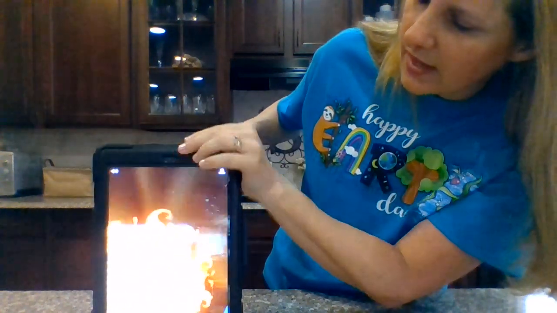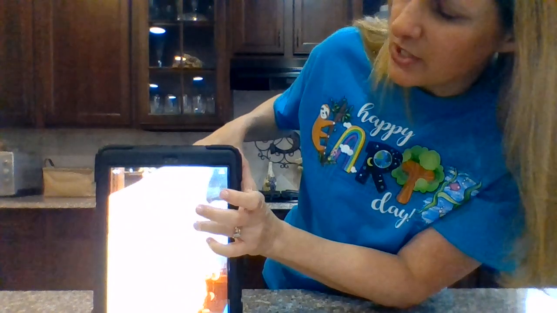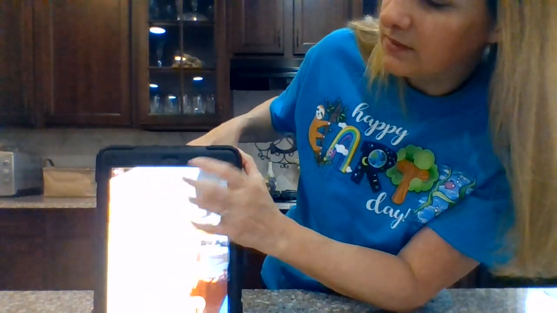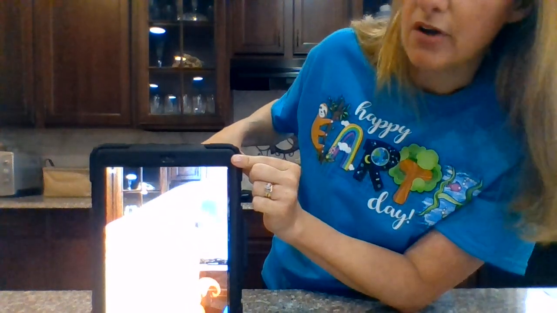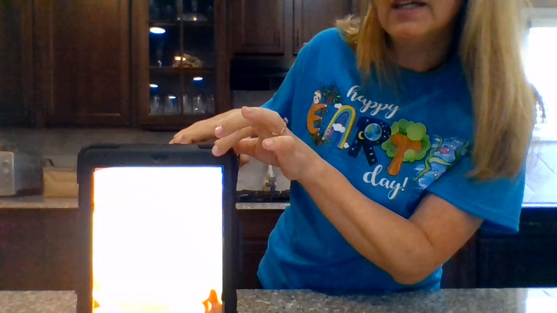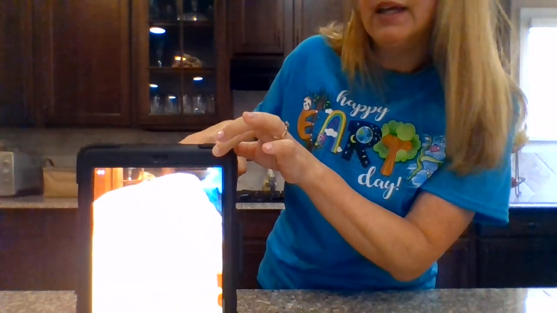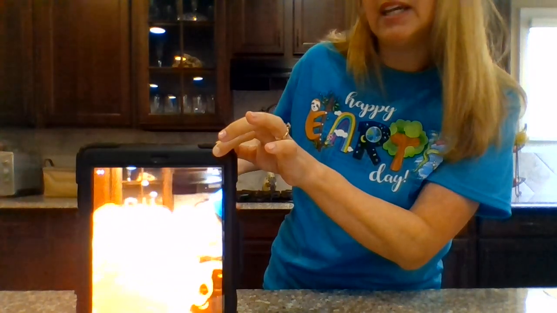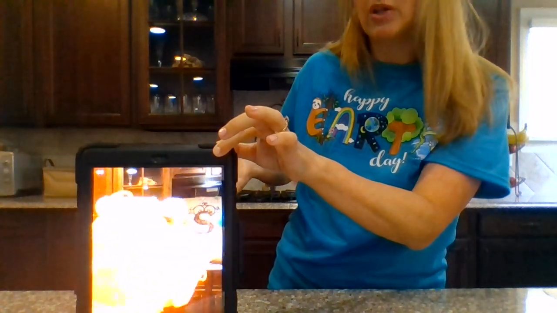There it is. Okay. And so you can see information about the sun. You can click on all of the different planets. I don't know how well you can see that, but you can click on all of the different planets and it gives you information about those as well. And it's called AR, augmented reality, so you can actually see your background as well and you can turn it all around.